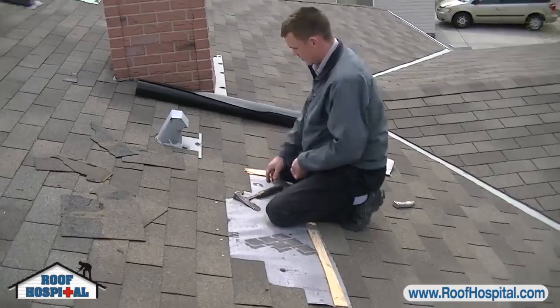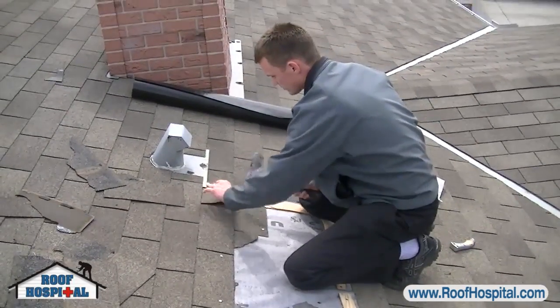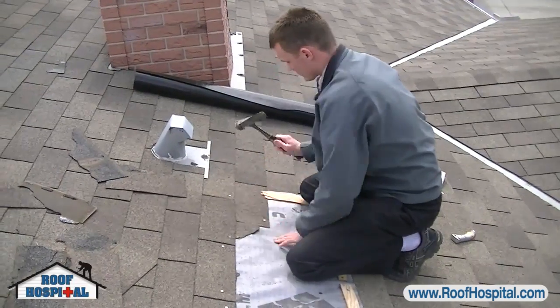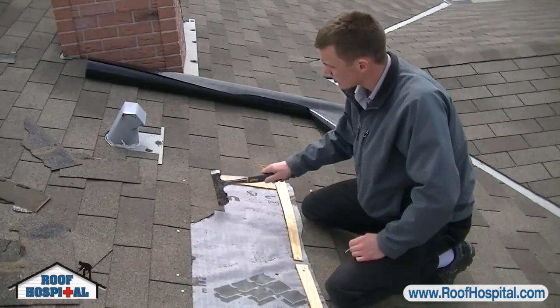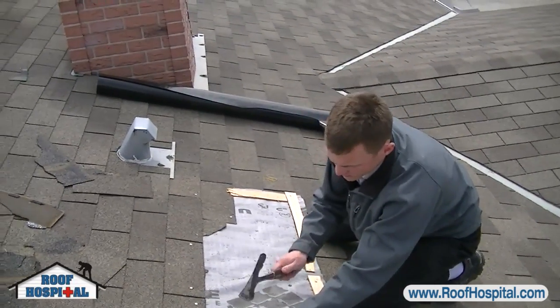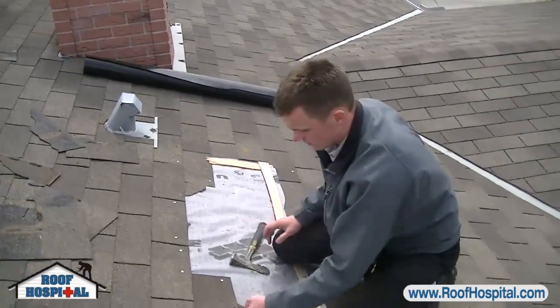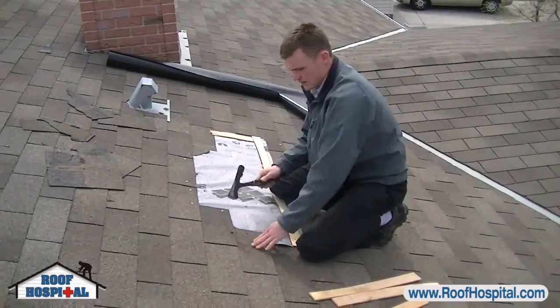Some more nails here. You can see I put a nail over on this shingle even though it's not directly over the tarp. It's because it's loose. We've got to make sure they're all nice and tight. There we go.